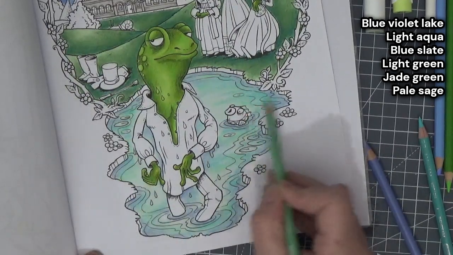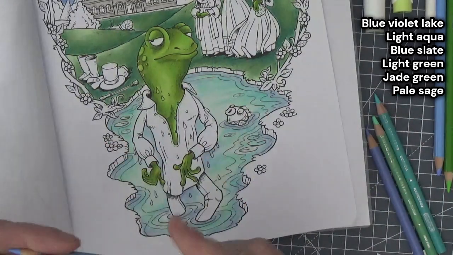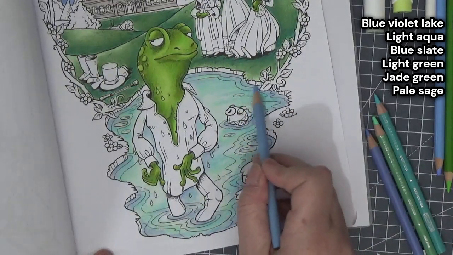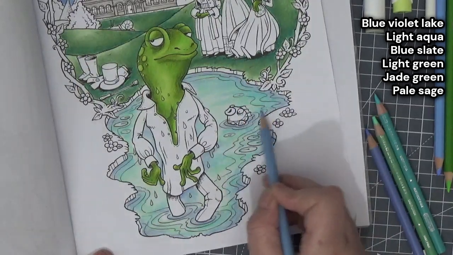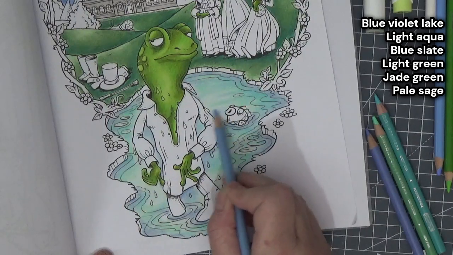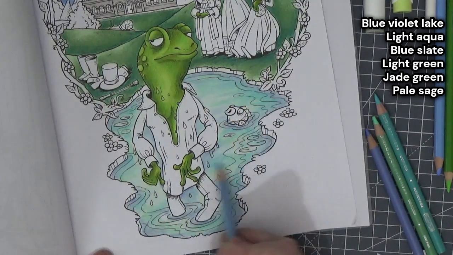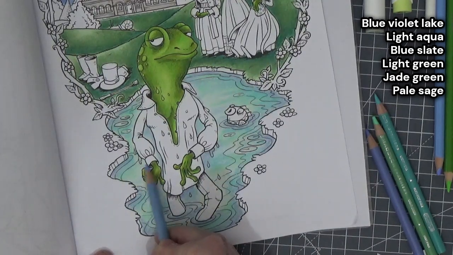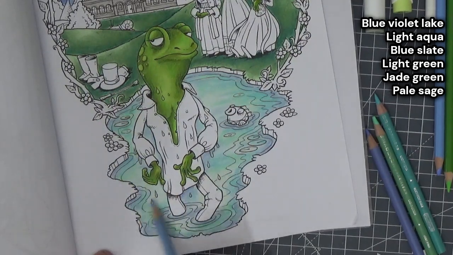Okay, what else have I got? I don't know that we need too much more. I'm going to do away, oh I don't know, hang on a minute. So we're going to take the blue slate. We're going to put a little bit of that in as well. It's a brighter blue. Still soft, but a little bit of that around Mr Fogherty's hand.